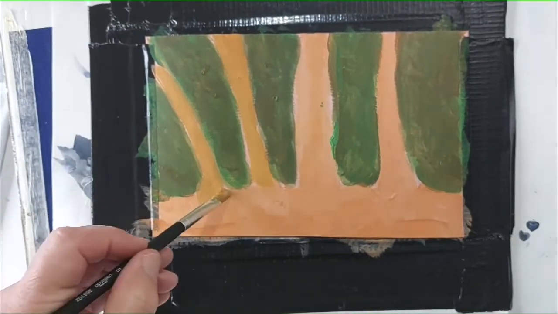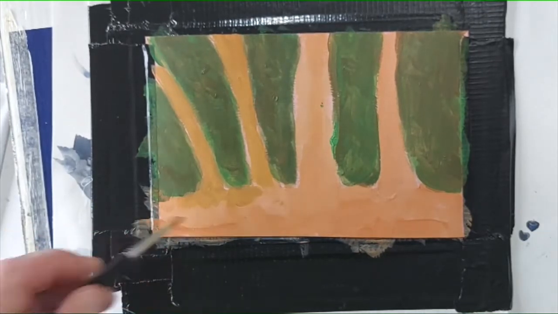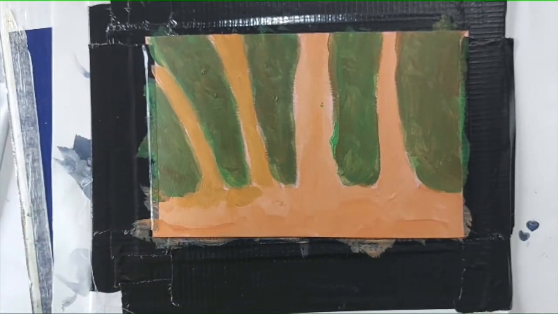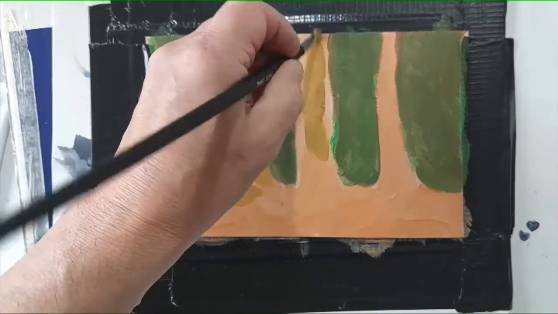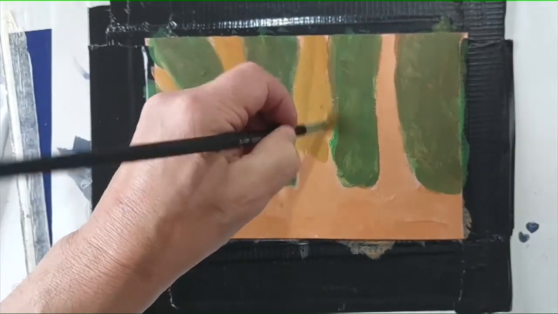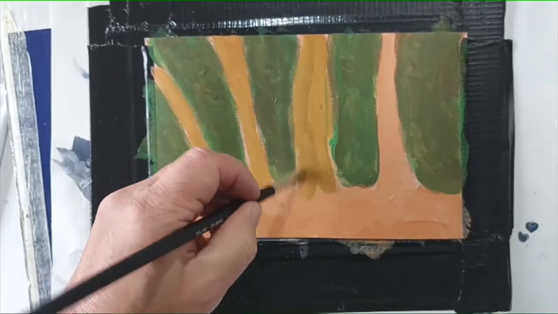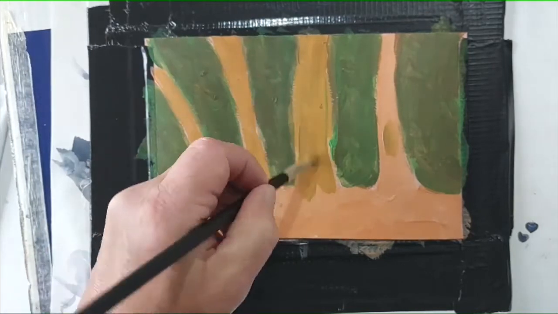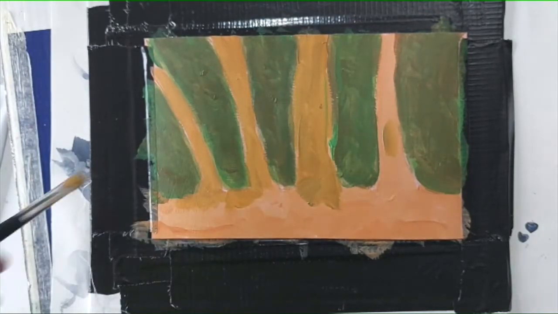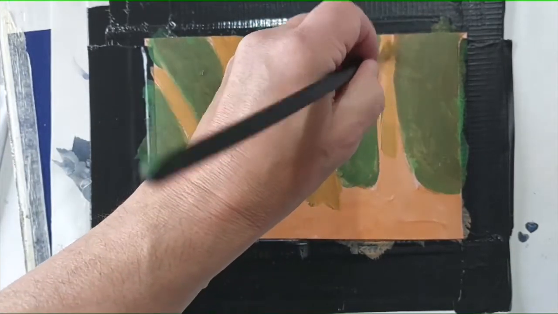I'm not going to put it down here because I want that to stay. I would like that to stay the way it is. So that drained out color is going on to these bits here, and just fill that one in.